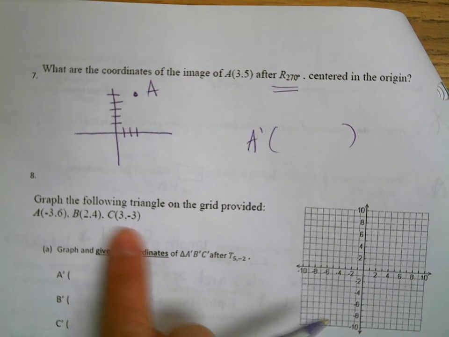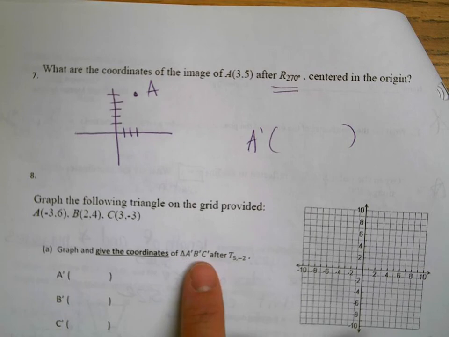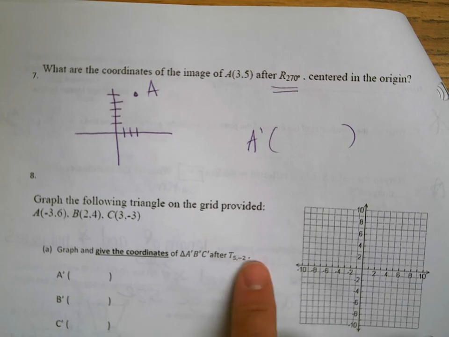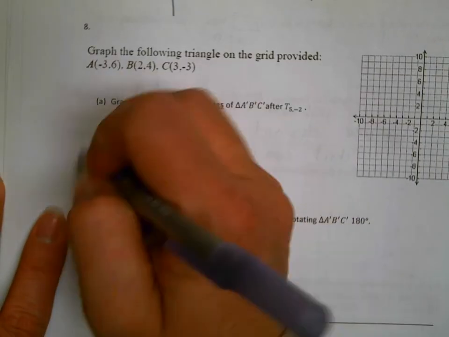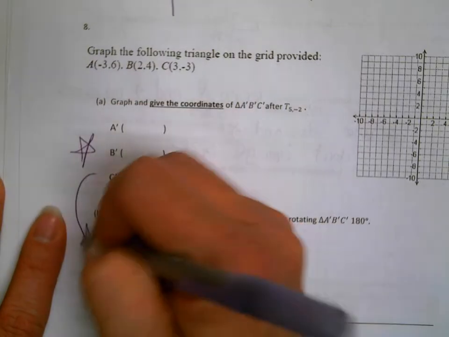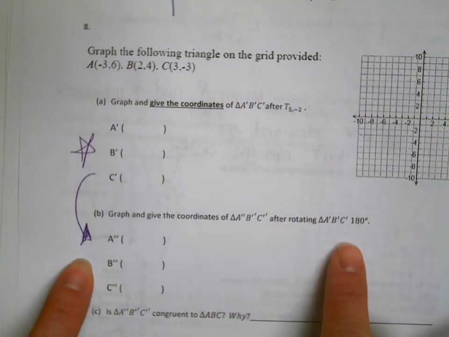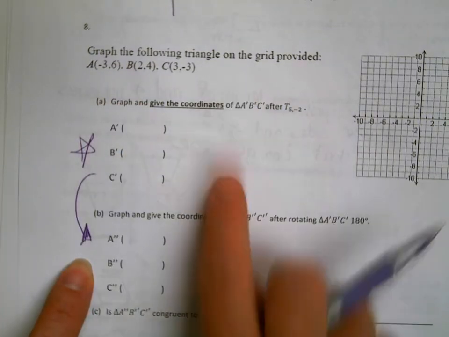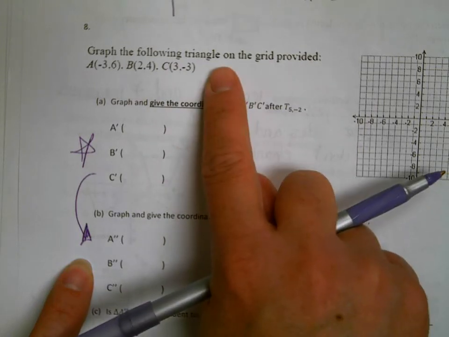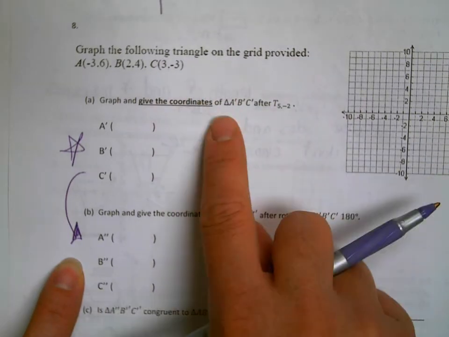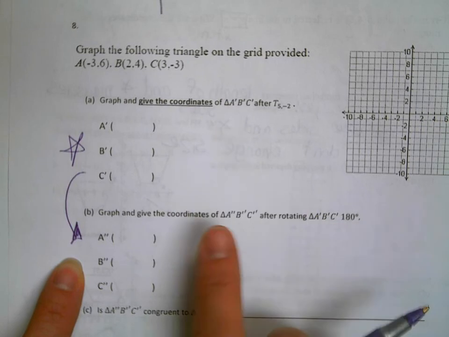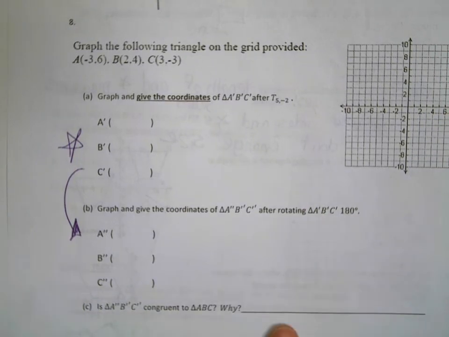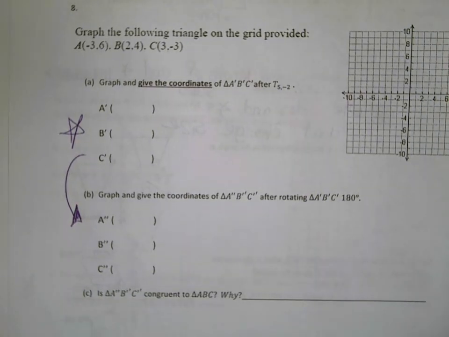And for number 8, it asks you to graph the shape ABC, graph and state the coordinates of the primes after a translation. And then for here, we want you to take this image, and that's what we get rotated 180 degrees. So for this picture, the original triangle you graph, we want you to translate it, use your translated triangle to then rotate. Okay? And then they have a question here at the bottom we'd like you to try.